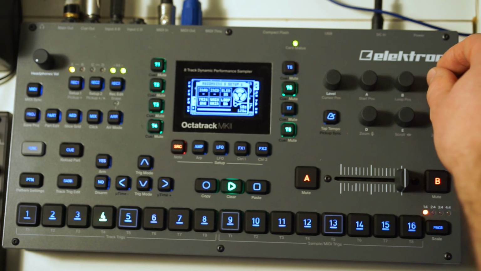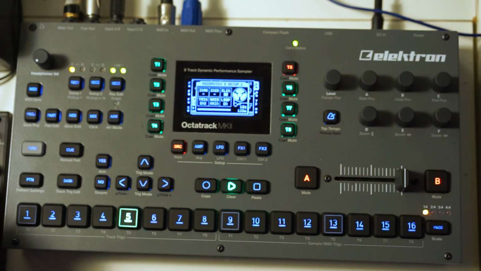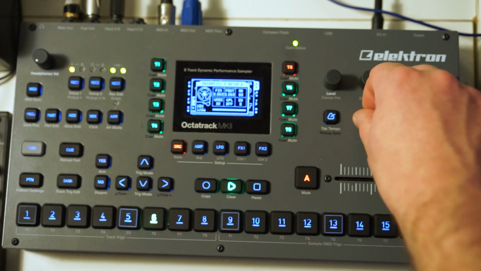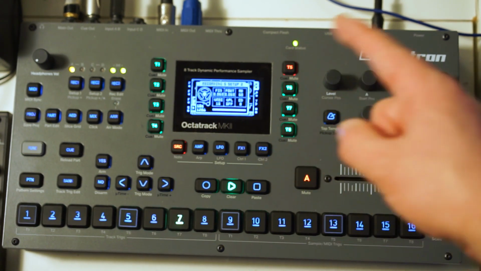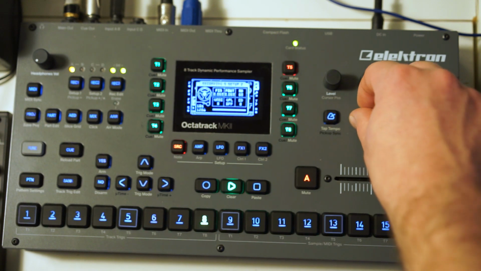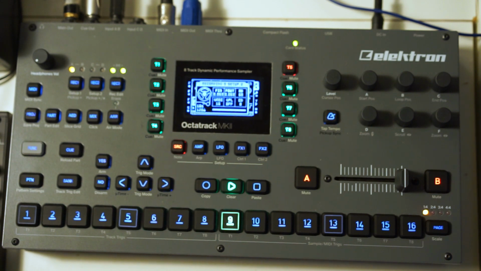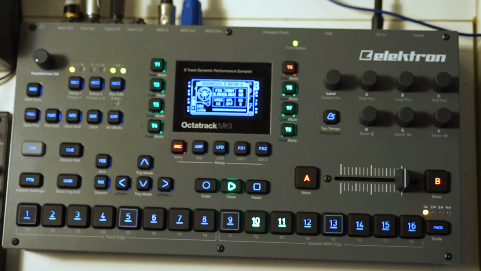I have a record length on this track of 32 steps, and I have it quantized recording for 16 steps. I could have it for the pattern length, but I feel 16 steps gives me a bit more flexibility when working with the longer patterns.